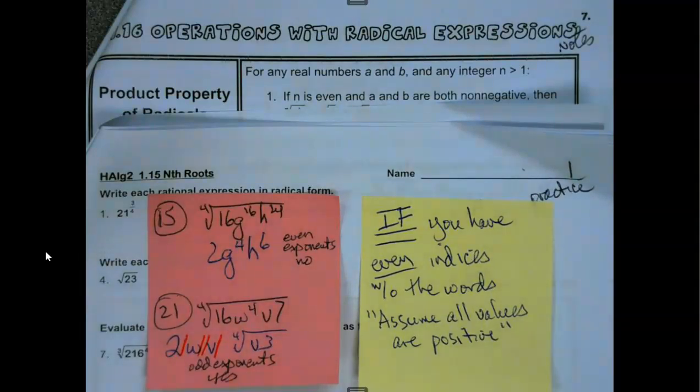When you're breaking down radicals, if you have an even index, okay, square root, fourth root, sixth root, something like that, and you don't see the words "assume all variables are positive," we have to think a little bit. So here's how this works. These are two of the problems off of the practice yesterday. You're like, okay, they both have even index, cool. One of them has absolute value and one of them does not. Why? Here's the simple reason.